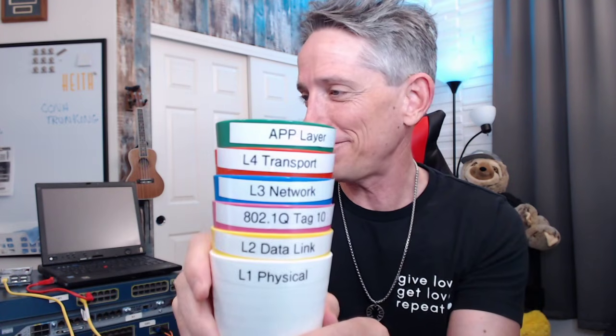Oh, I'm putting 2 tags there. I'm going to put it back in the right order. So let's do a VLAN 10 tag, IP network, transport layer, application layer. Fair enough, there's the whole stack right there. I'll put it up so you can see it as a reference point. All right, there we go.